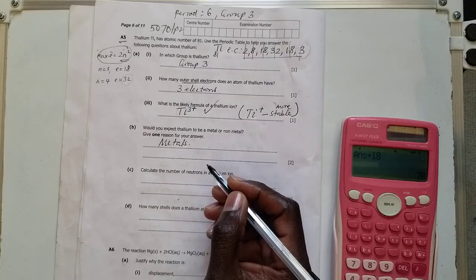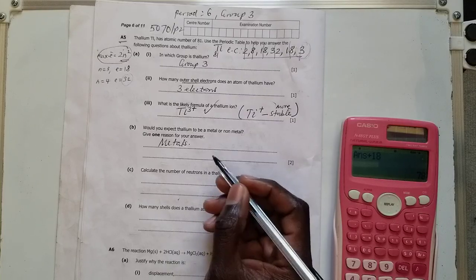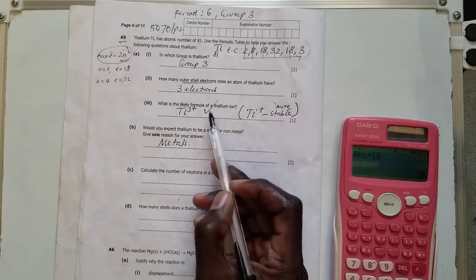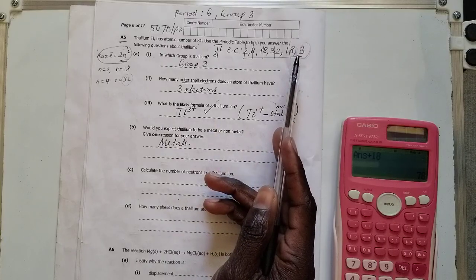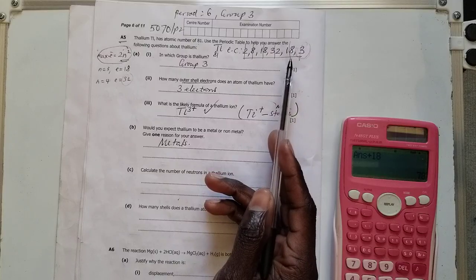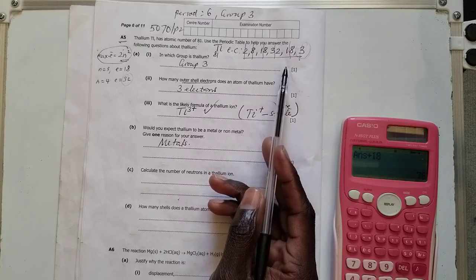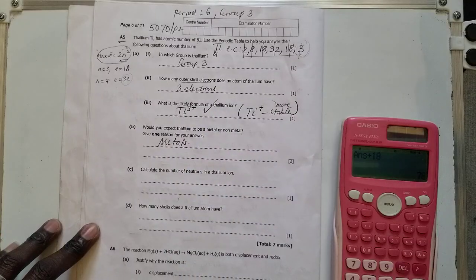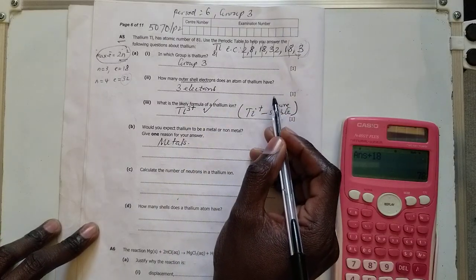Now, what is the reason why we are saying that it is likely a metal? If you go to the periodic table, because the question told us we can use the periodic table to look at that, all those found in group 3 are usually metals.